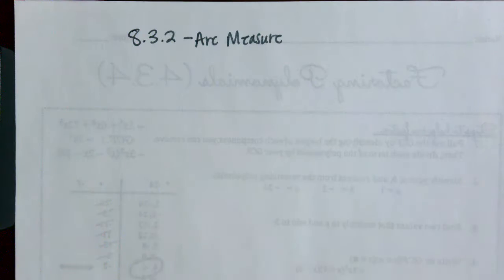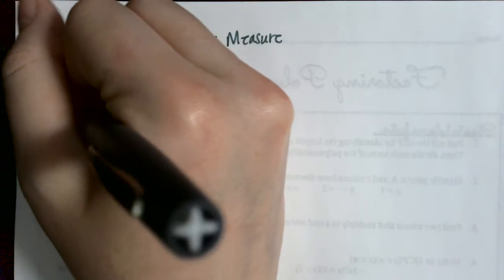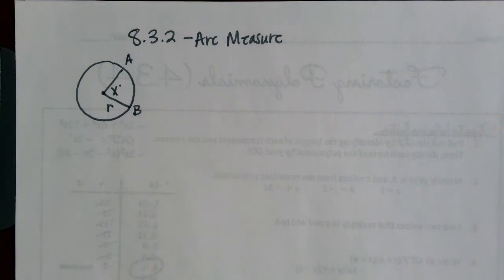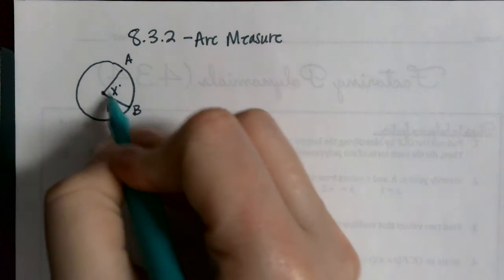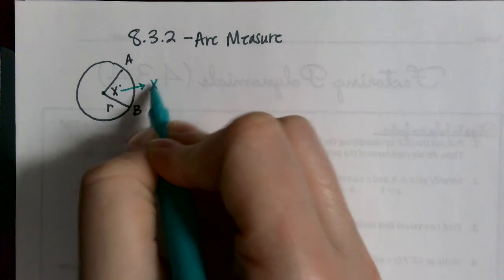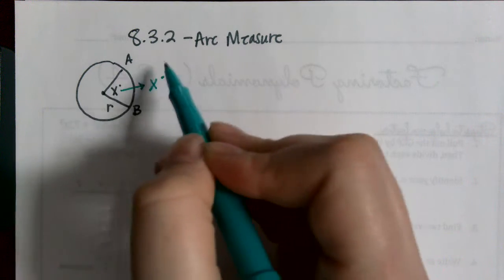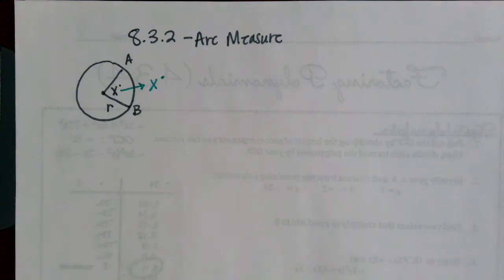Hello, in this video we're going to go through learning target 832, which is on arc measure. An arc measure is like the angle measure of an arc. So if we draw just a quick sketch, we have a center and kind of like a pie slice. The arc measure is the same as the interior or central angle. So we can say the arc AB has a measure of x degrees, whatever this angle is inside.